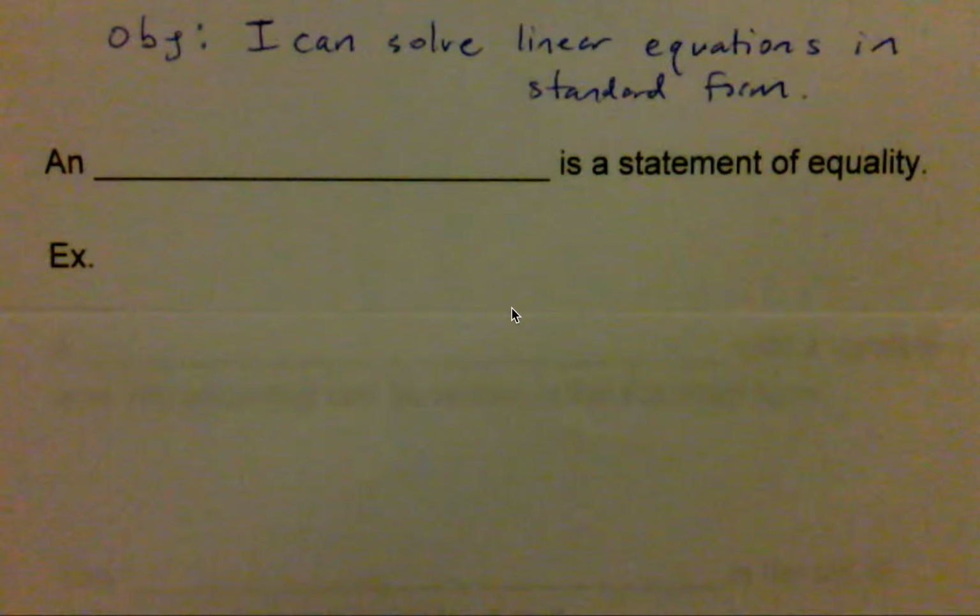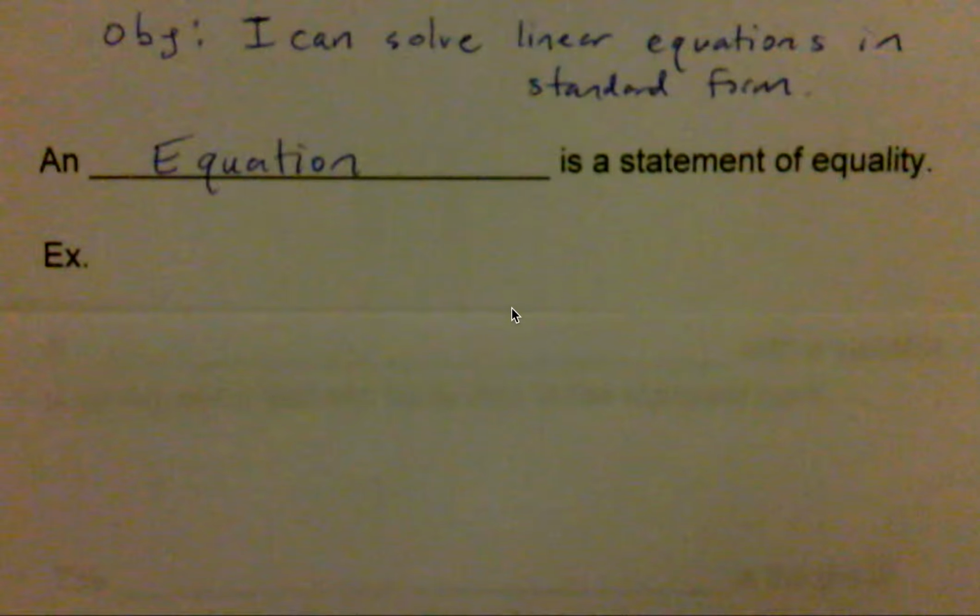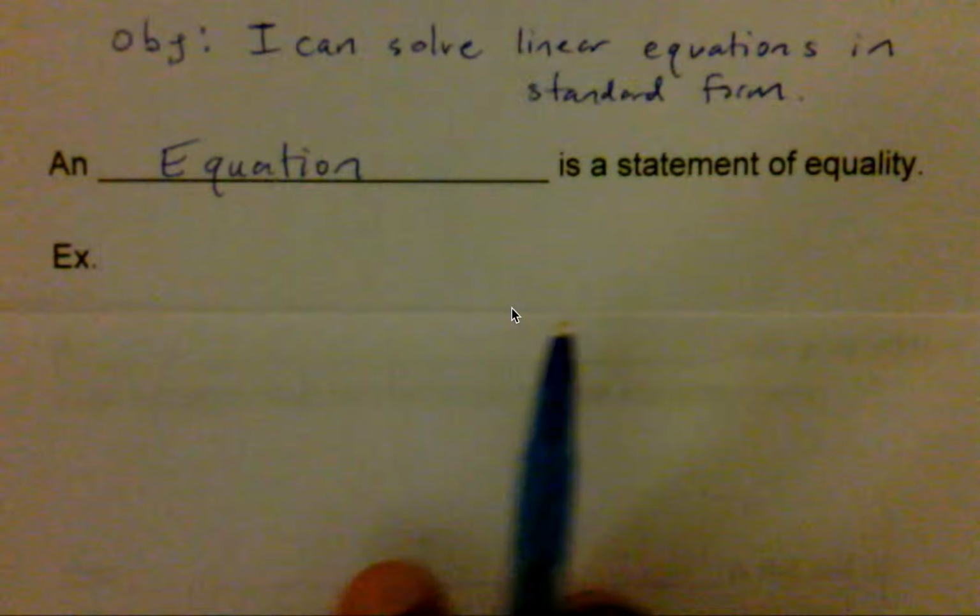So let's start today with a few notes. We'll go through some examples and then you all will be ready to practice these concepts on your own. We'll start with a few key vocabulary terms. Our first term is an equation, which is a statement of equality.